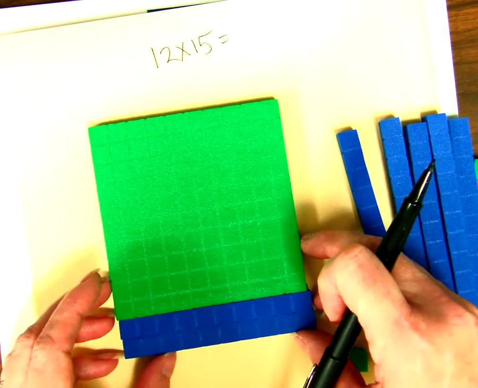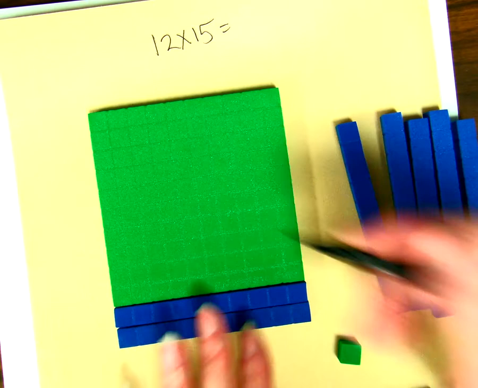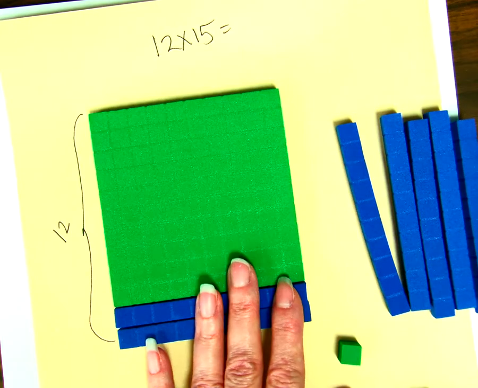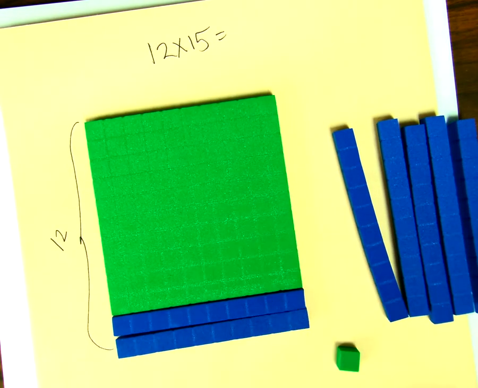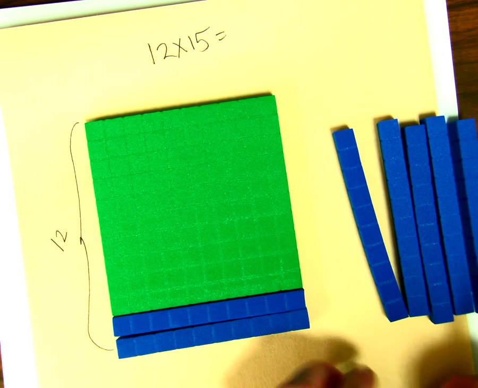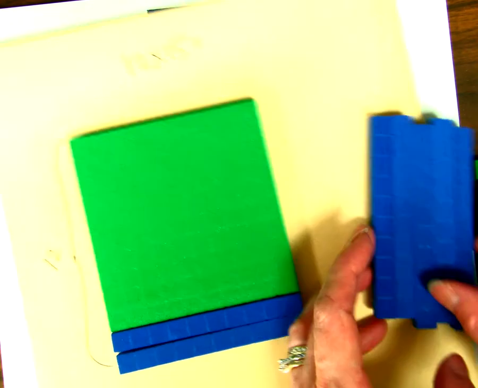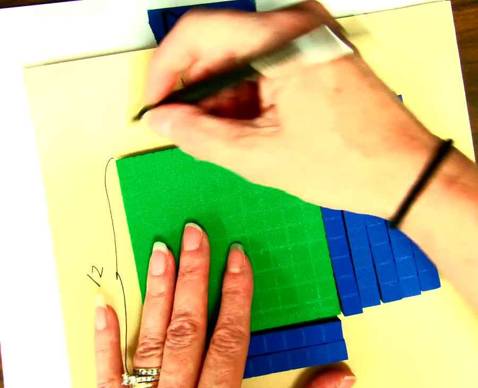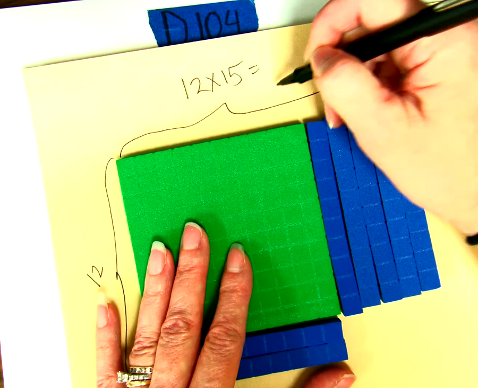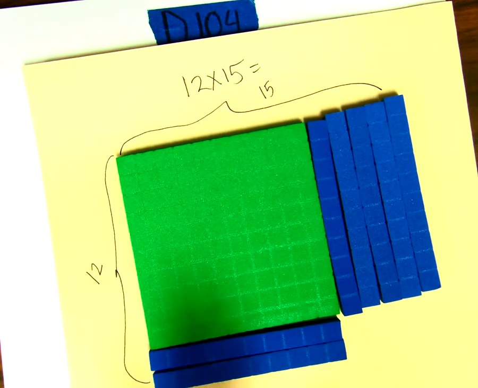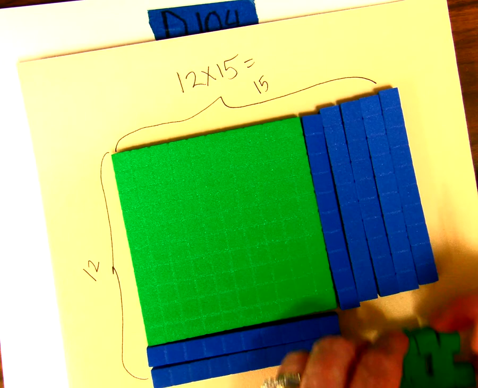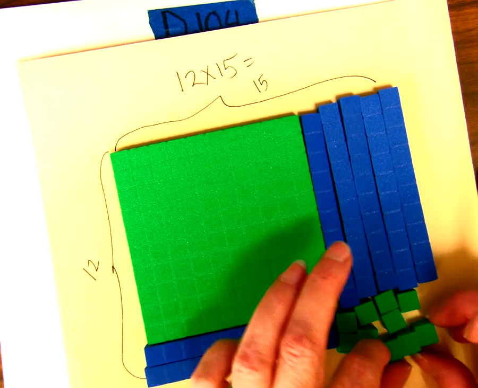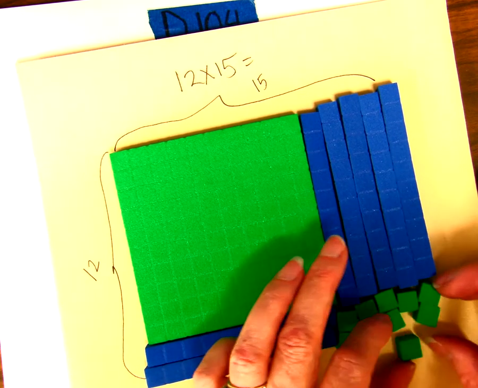So this is 10 times 12, which is 120. I'm not sure if you can see that, but this is going to be 12 in length. If we're trying to figure out the area of something, like in geometry, then that is 12 in length. This other side needs to be 15 in length, and right now it is 15 cubes long. The problem is I have this missing part, so I need to fill it in with ones cubes, because the whole side, remember, has to be 15.